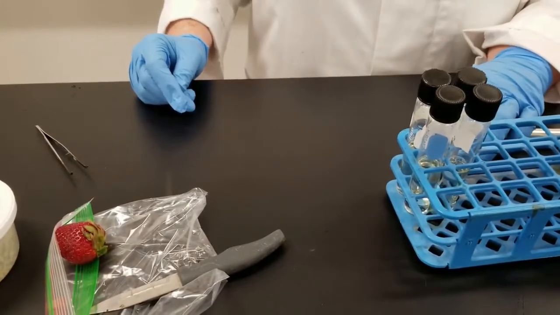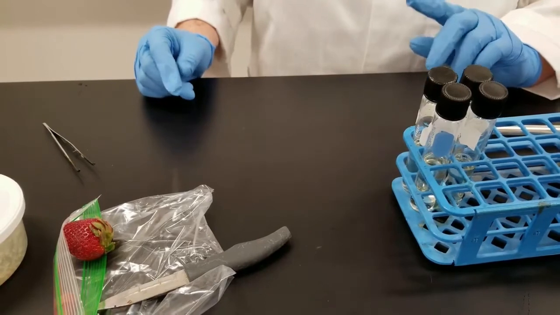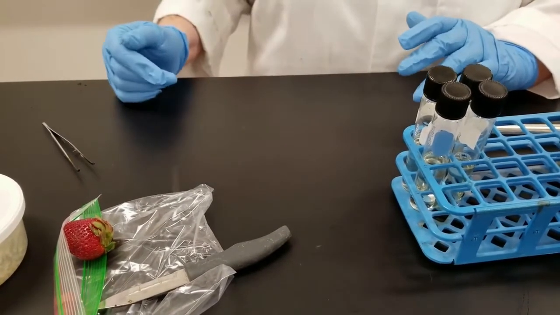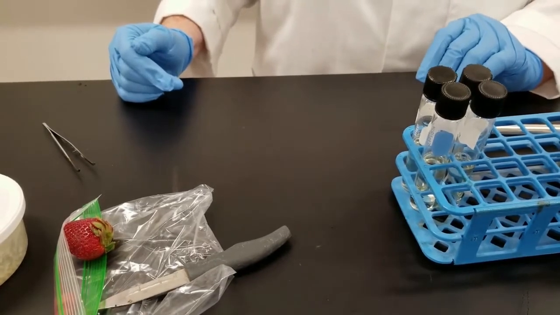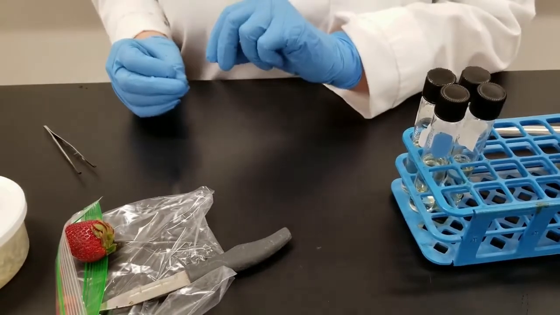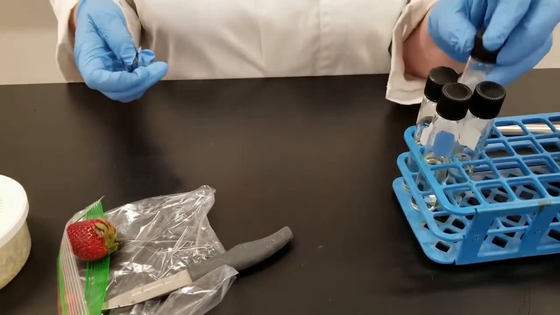Fungi in a broth medium are going to look different than bacteria. Bacteria, you know how when it's growing in a broth it turns very turbid or cloudy. Fungi don't do that. They tend to form little balls, but the liquid portion remains clear. And so that's just another difference between them.